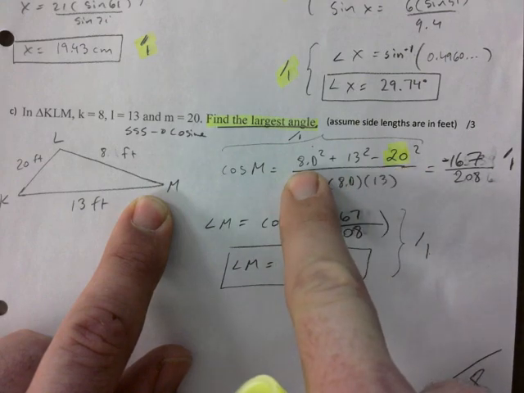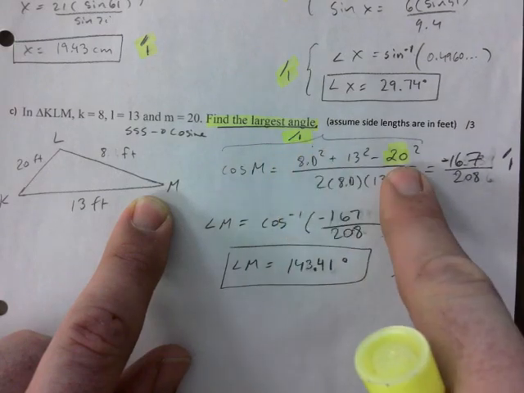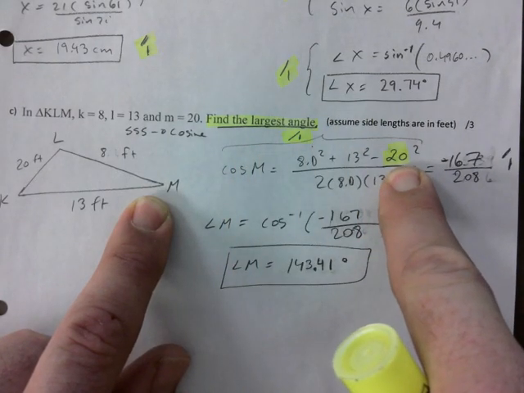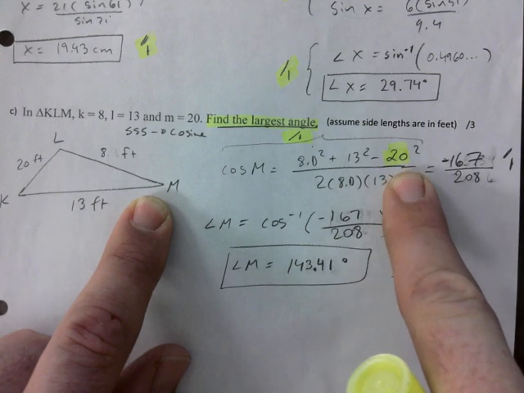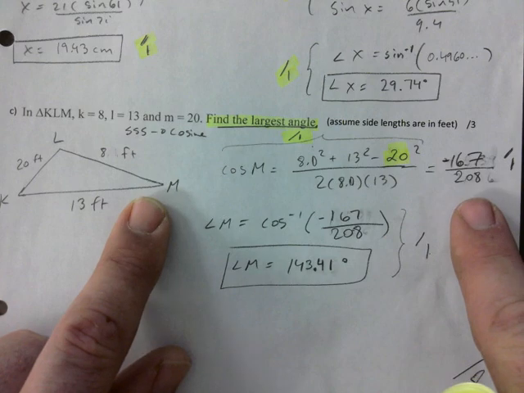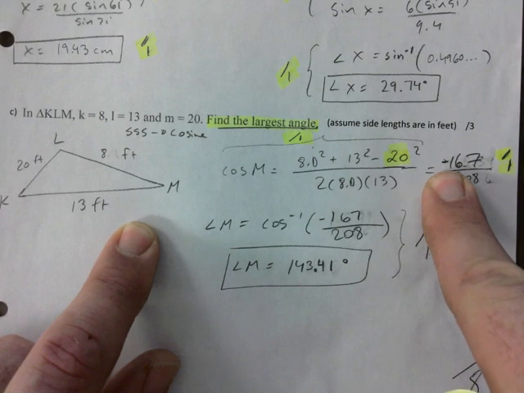And for that part, for you getting this right, the whole setup, but most importantly that 20 being there, you would get 1 mark already. And then I would give you another mark for getting that negative there.